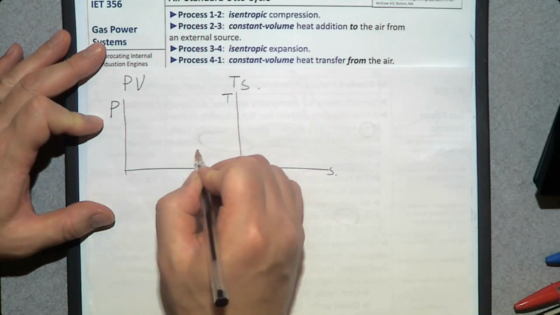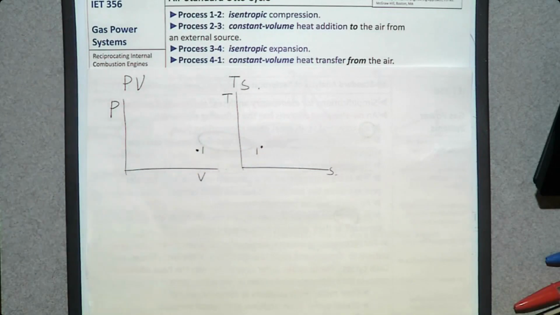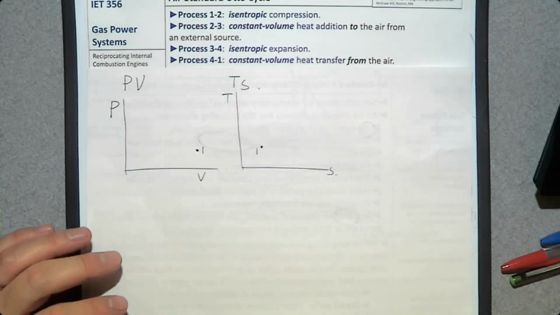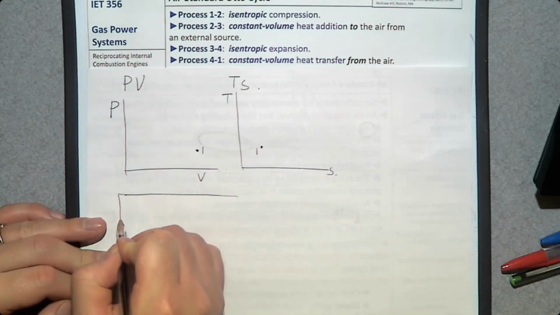And the PV diagram looks like this. We are starting from here, number one. That's state number one. And I'm going to say we have a piston that looks like this.